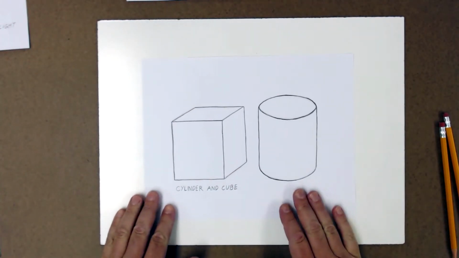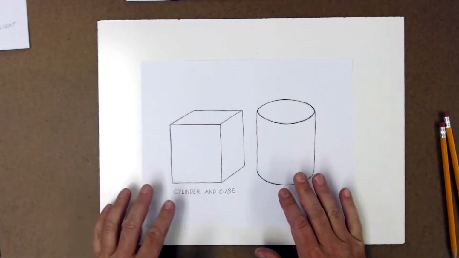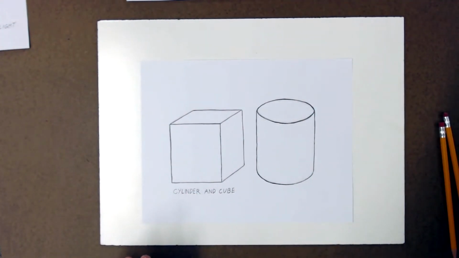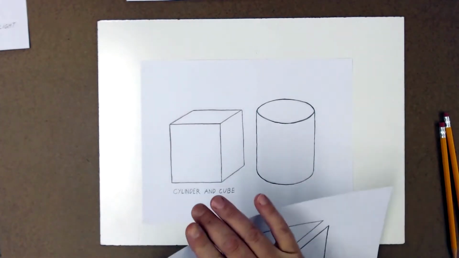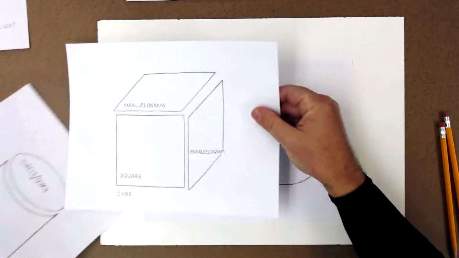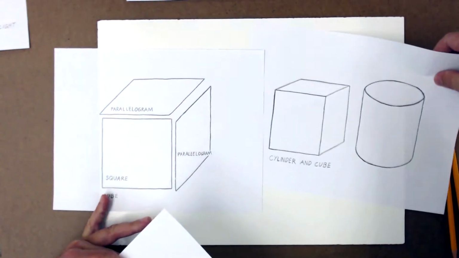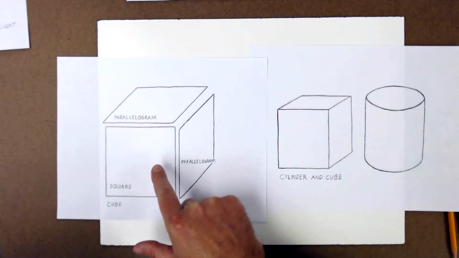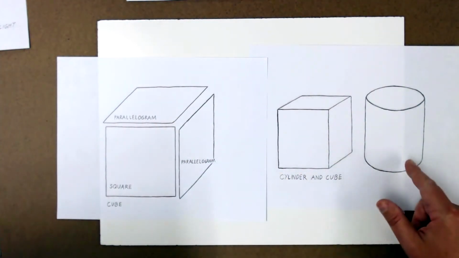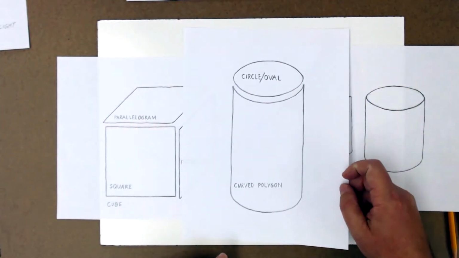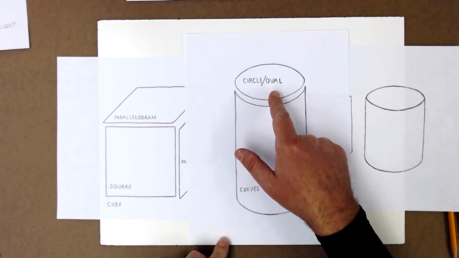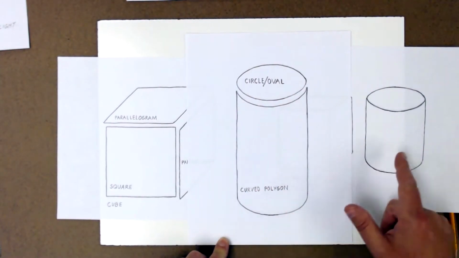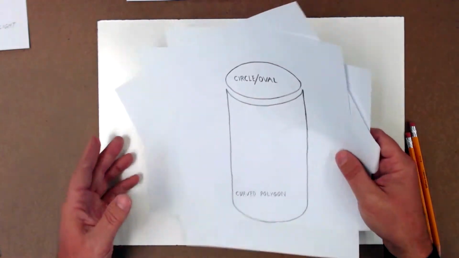In the last lesson, I talked a little bit about forms and how these were not truly forms, they were more like form structures because, as you can see here, this cube is really just a square and a couple of parallelograms. This cylinder is really just an oval or a circle and a curved polygon. That's it, right? What really made the difference was when you added light and shadow.